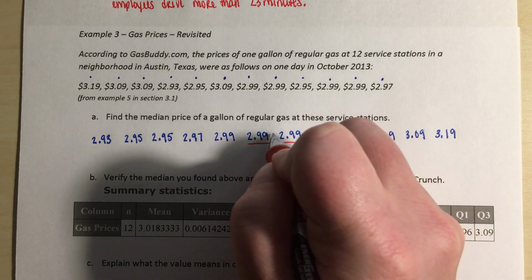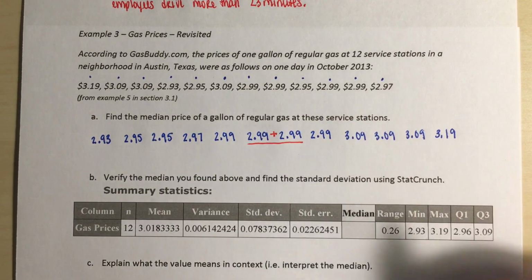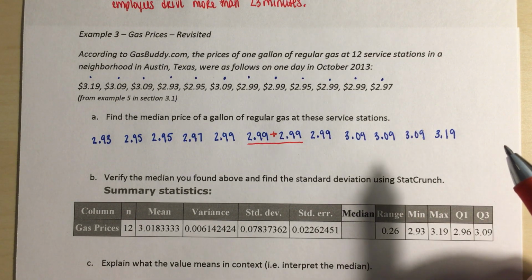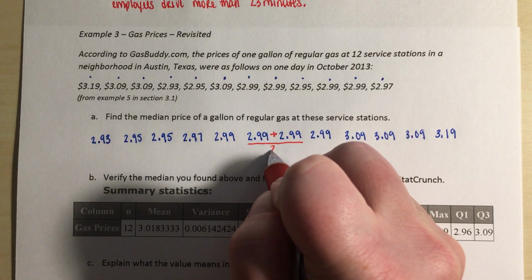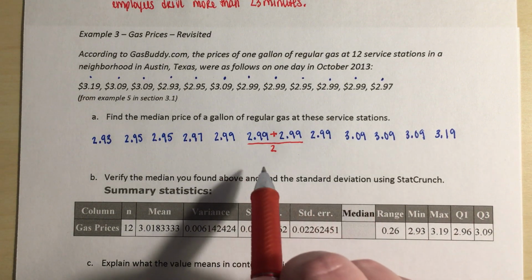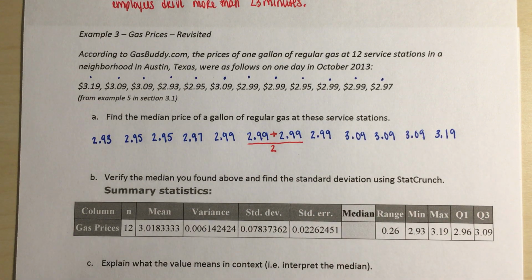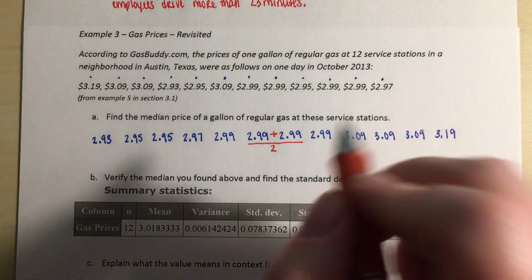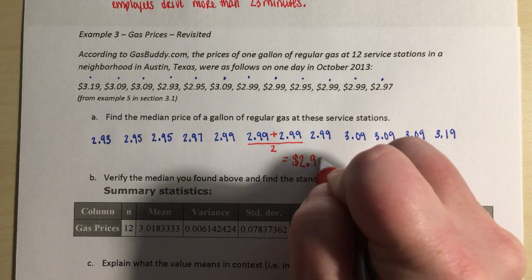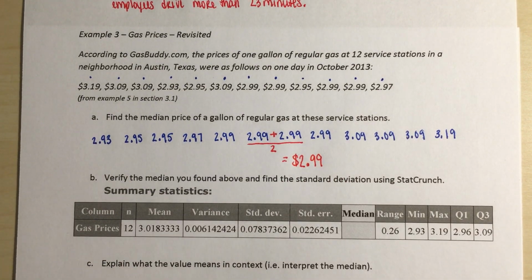And then the way I generally write this out is I put a plus sign between those two. I put a line underneath, which is going to represent the division, and then we're going to divide this by 2. So we're going to average whatever these two middle values are. In this case, they happen to be exactly the same, but that's not necessarily always the case. So we want to make sure that we add these two up. So $2.99 plus $2.99 gives us $5.98. $5.98 divided by 2 also gives us $2.99. Right, so that is going to be our median.